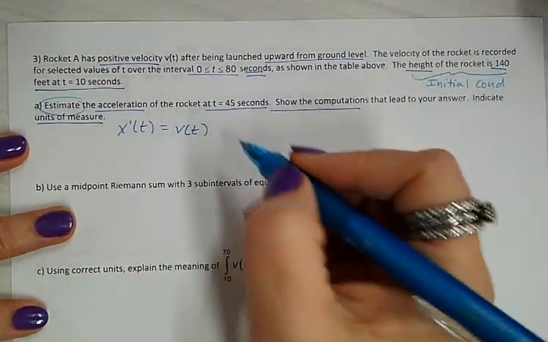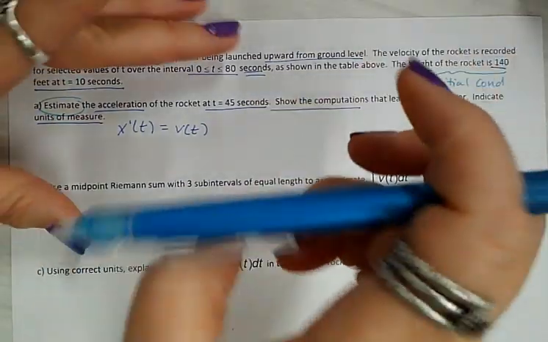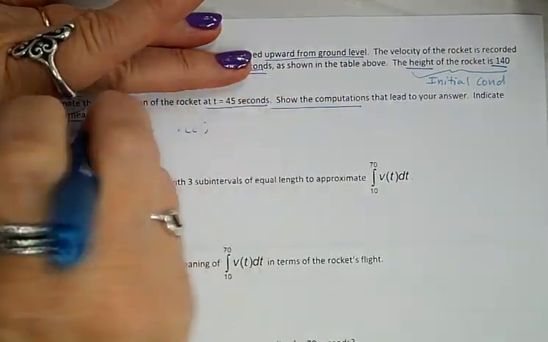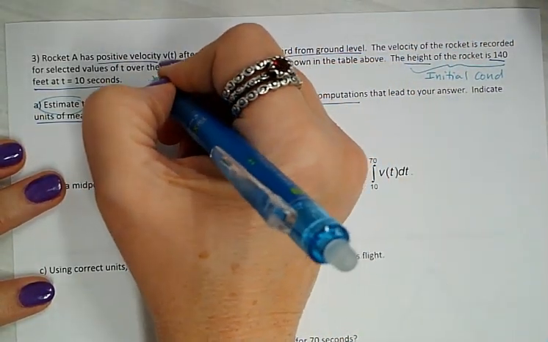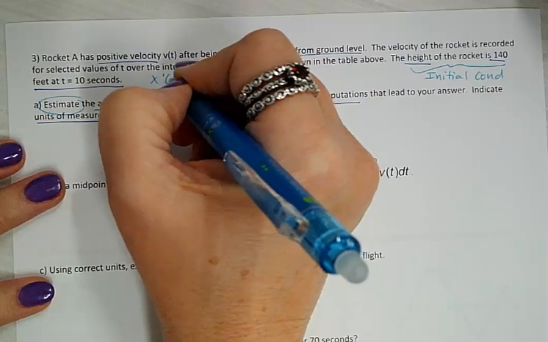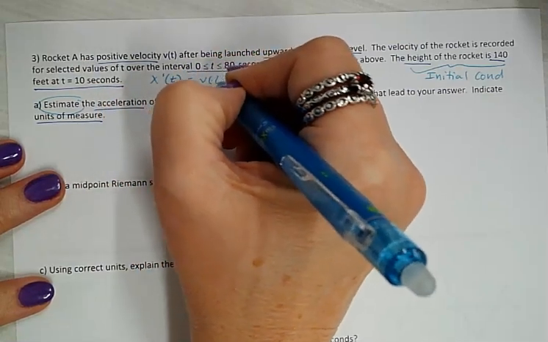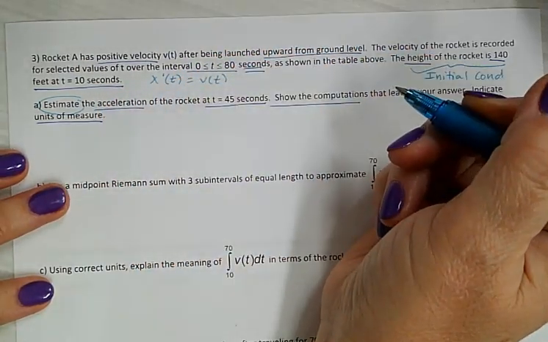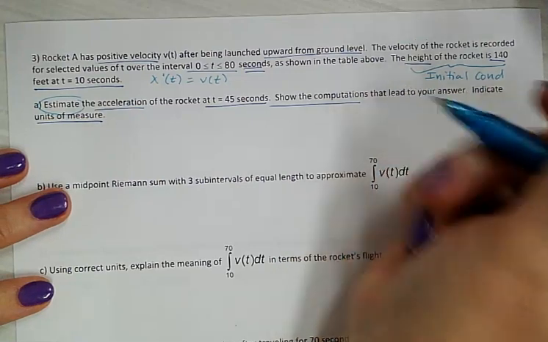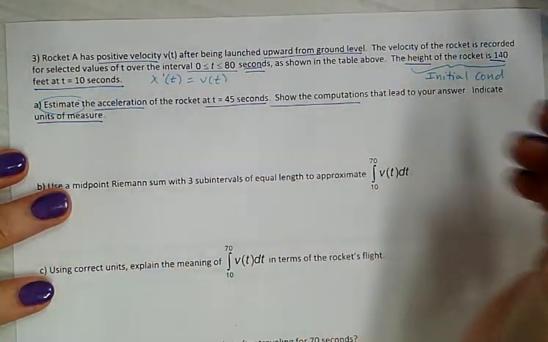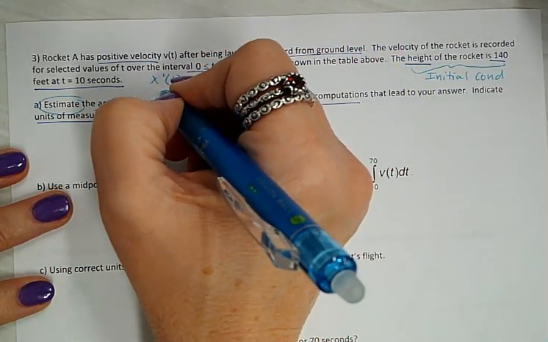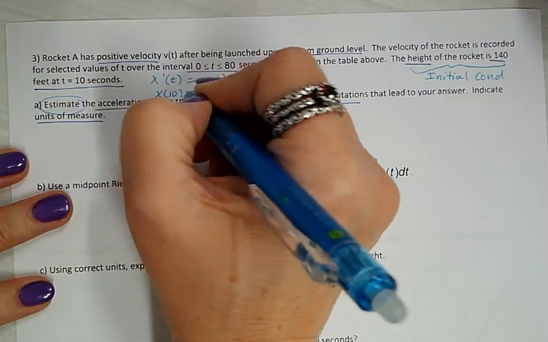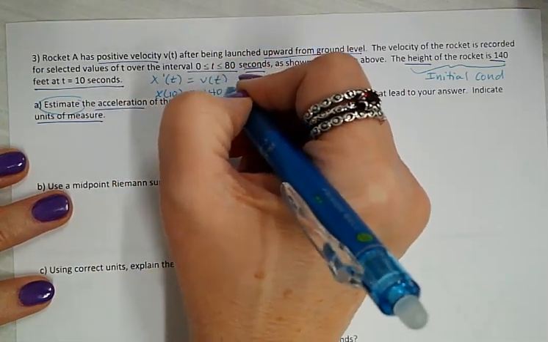So a couple of reminders here, and actually I think I'm going to move this up a little bit so I have space to work if you don't mind. I'm going to move this up here and remind us that x prime of t equals v of t. And so if I have an initial condition of 10 seconds and the rocket's 140 feet, then I also know that x of 10 equals 140 feet.